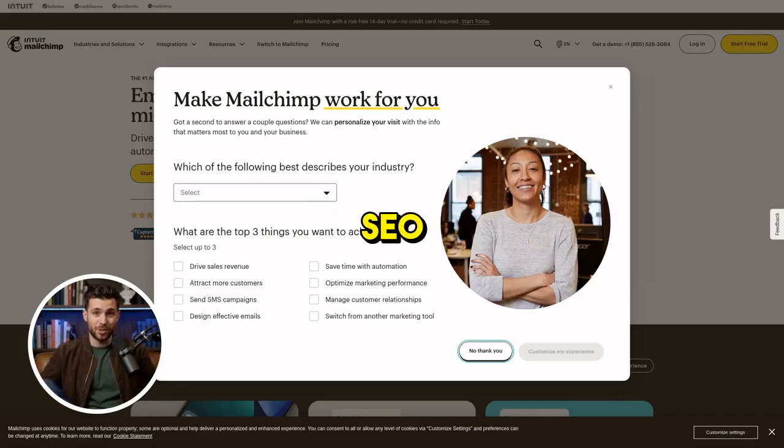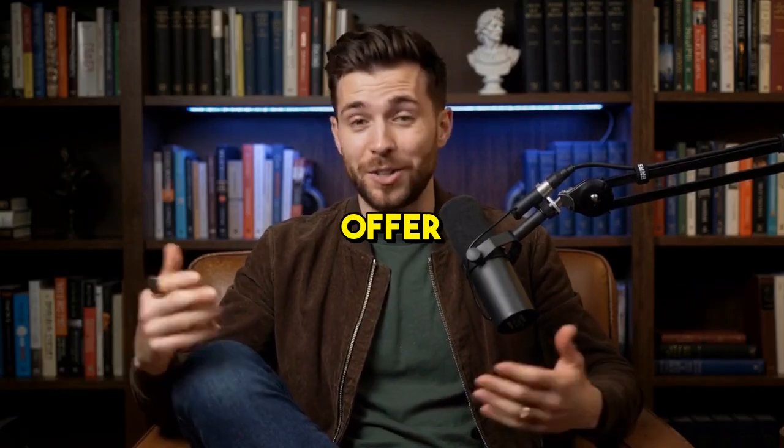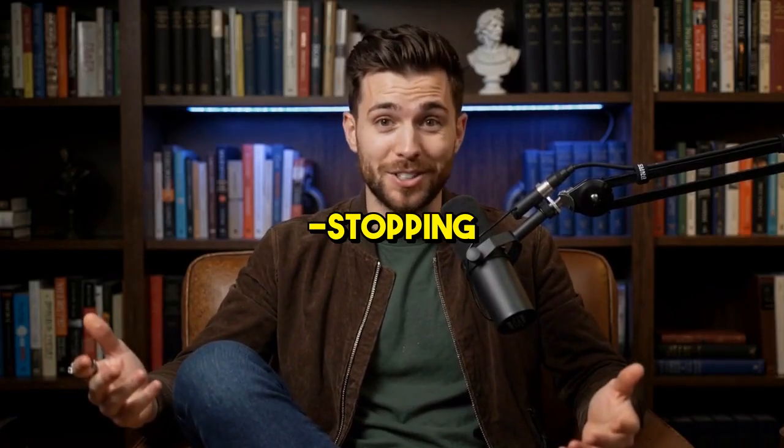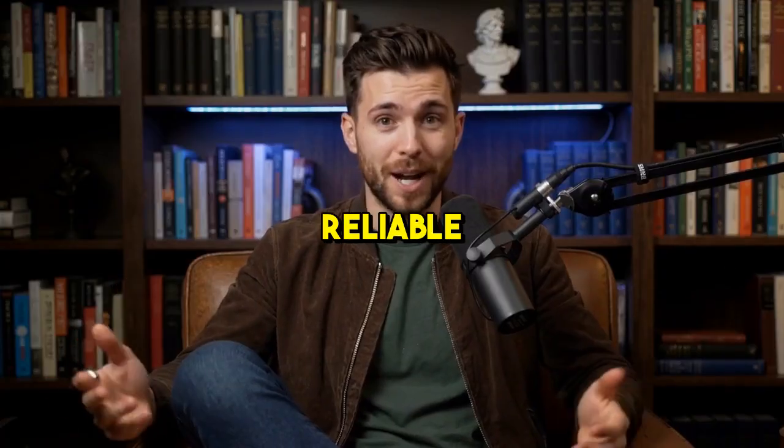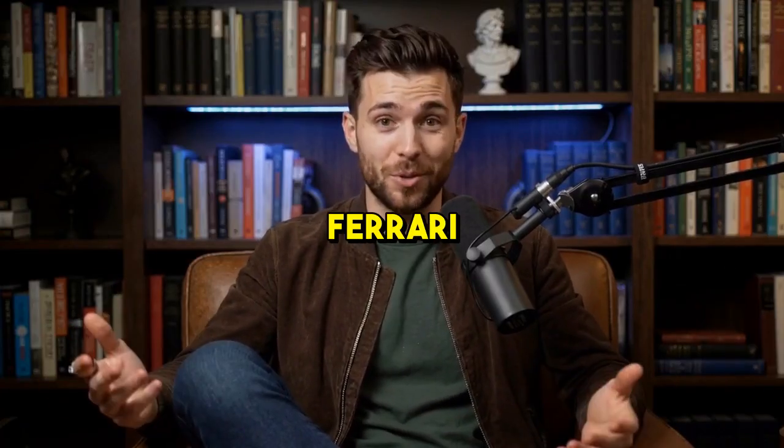This is where Surfer SEO starts sweating, because for a small business owner, a freelancer, or a marketer just starting out, that price tag isn't just attractive, it's survivable. Higher tiers offer unlimited projects and, crucially, unlimited user seats for teams. That's scalability without the heart-stopping bill. It's like finding a reliable used car that somehow has a Ferrari engine.